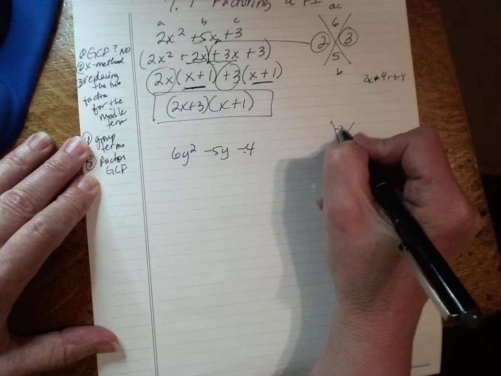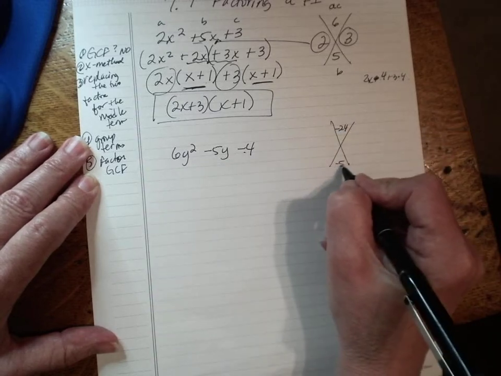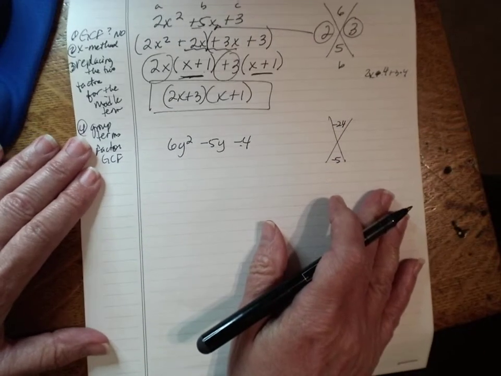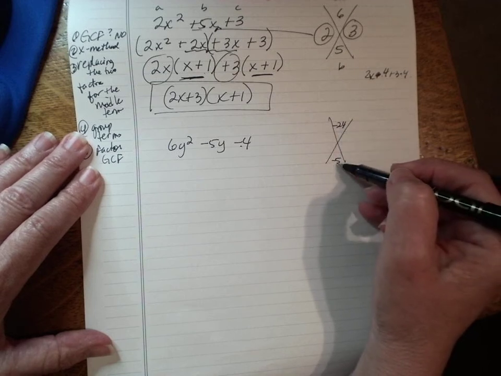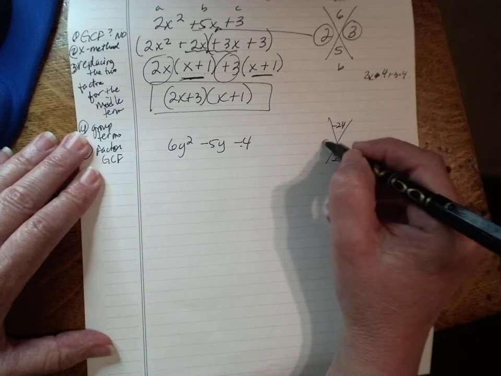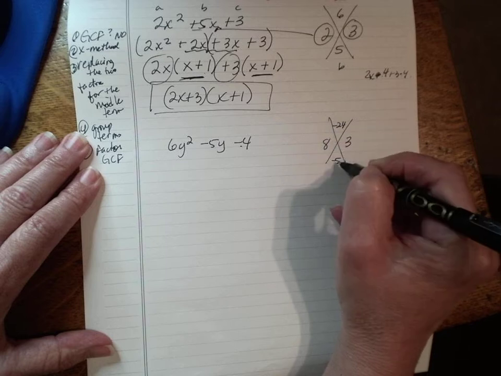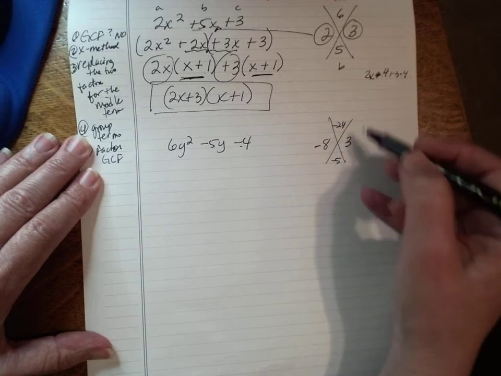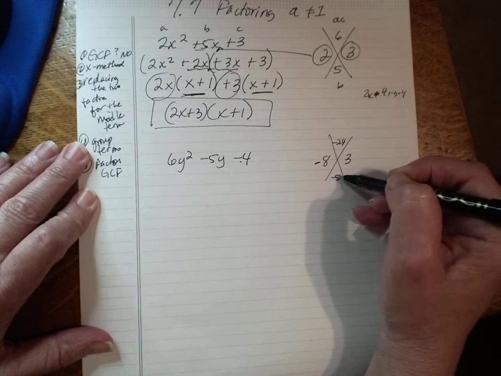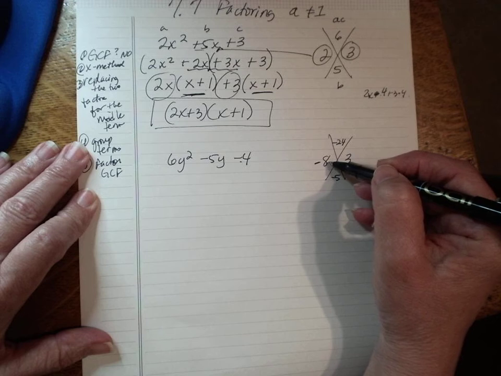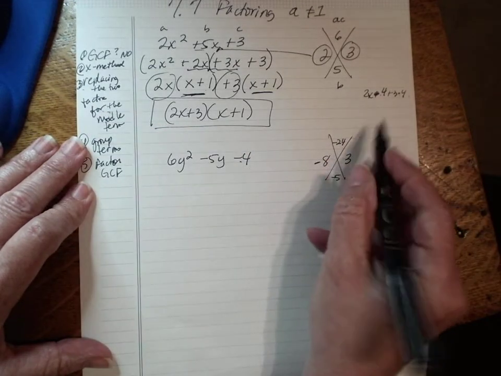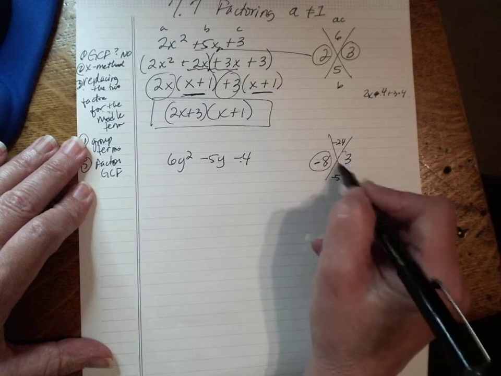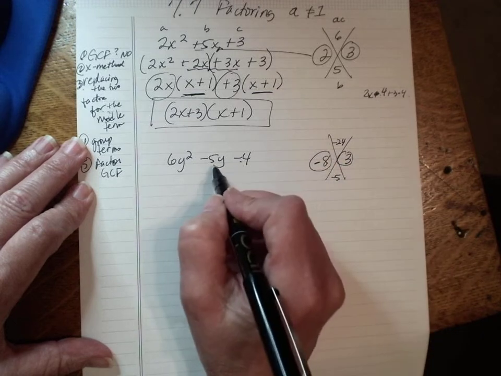-4 times 6 is -24, -5. What two numbers multiply to get -24, but add together to get -5? Well, 8 and 3. Now, one of them has to be negative, so that's going to be -8. Because that's negative and that's negative, the one further from 0 has to be a negative. Now, here's where we're going to replace. You're going to replace these two in for -5.